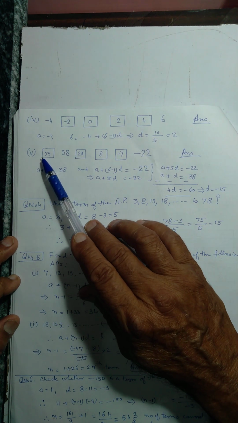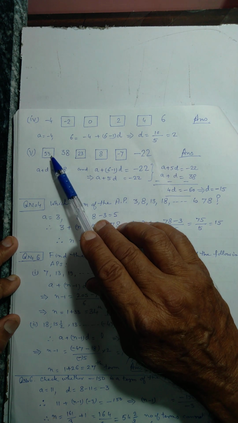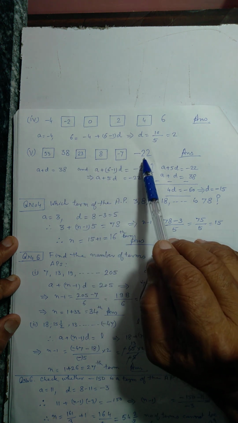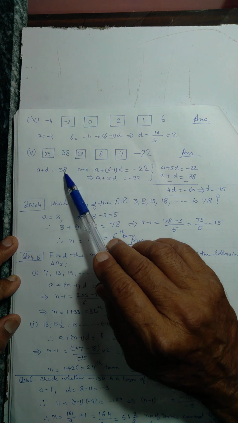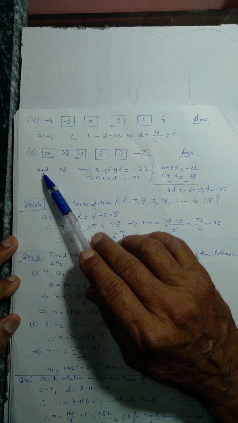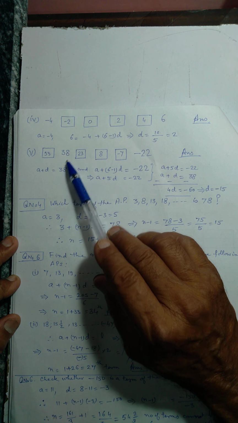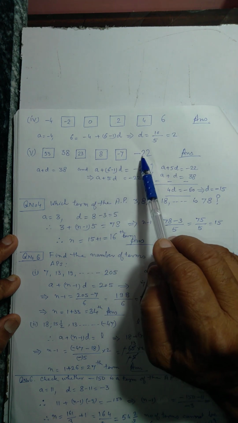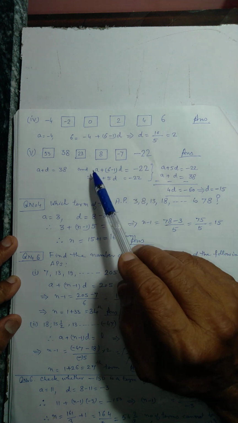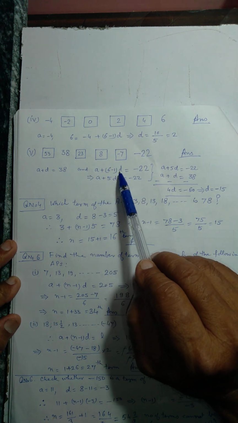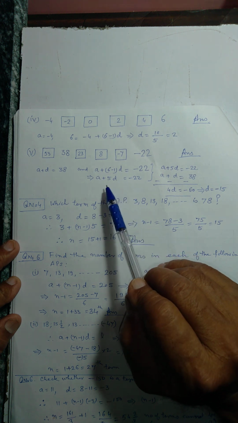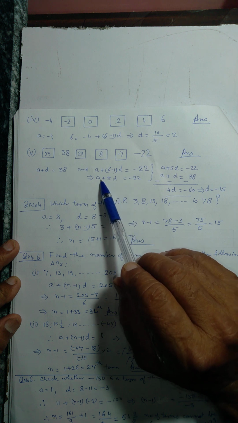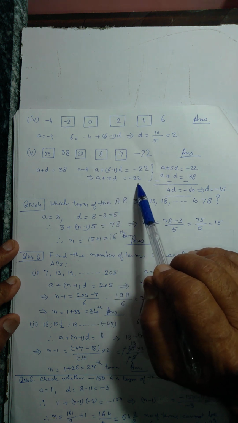Now come to the fifth part, that is, we have to fill these boxes. 38 is given, minus 22 is given. So the first term is A, so A plus D, that is 38, is given. Now come to this part. So this is the sixth term. So A plus (6 minus 1) into D. A is not known. So this will become A plus 5D is equal to minus 22.